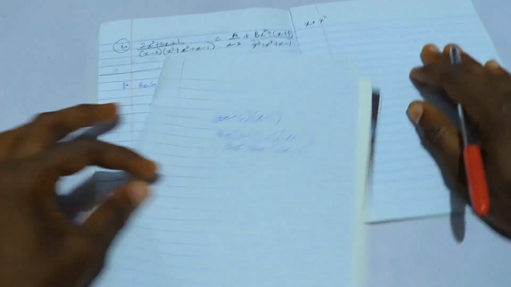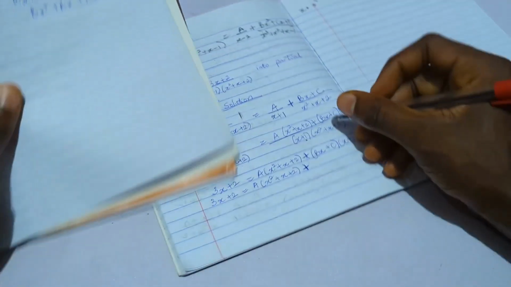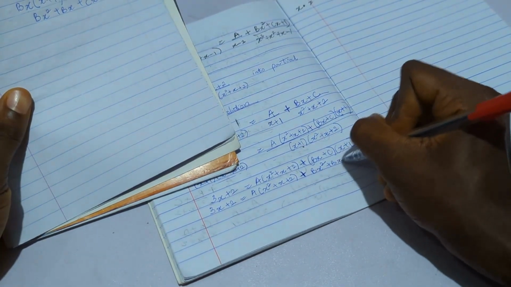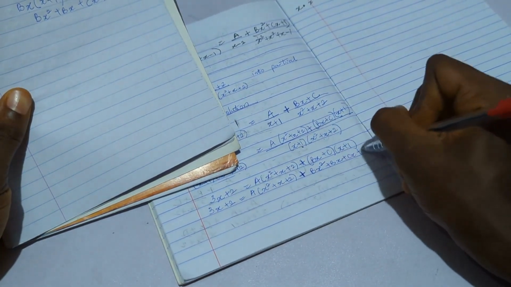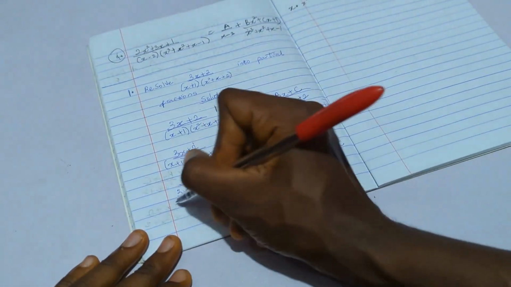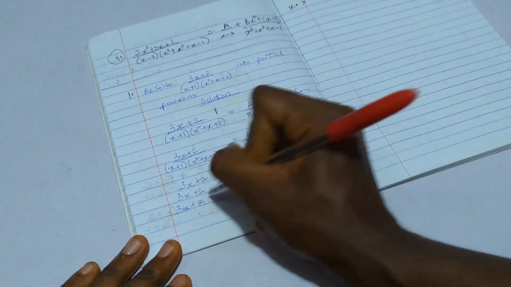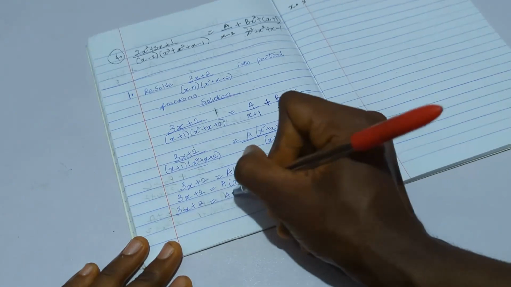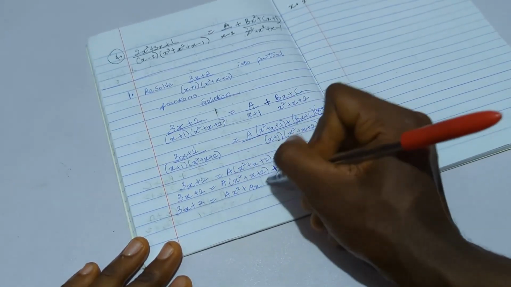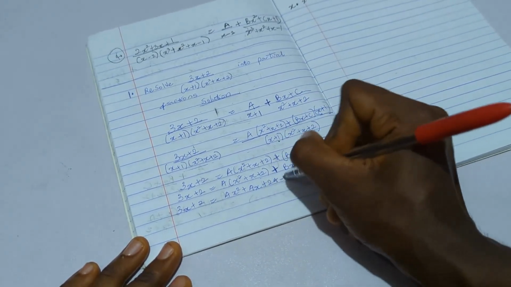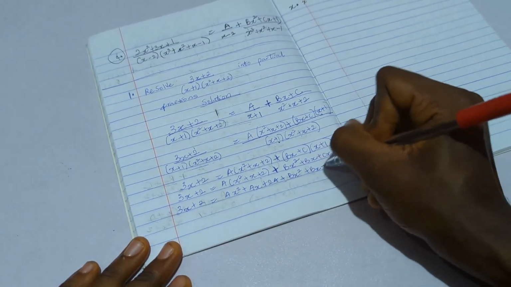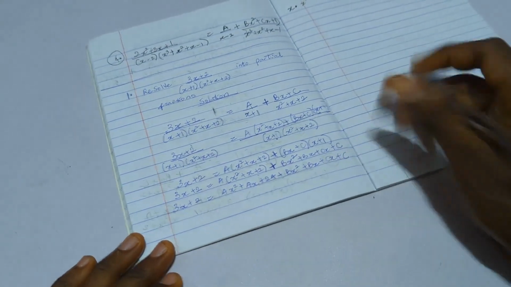So that's our expansion: bx squared plus bx plus cx plus c. Right, so let us also expand this one. We're going to have a times x squared is ax squared, plus a times x is ax, then plus a times 2 is 2a. Then we have bx squared plus bx plus cx, then plus c.